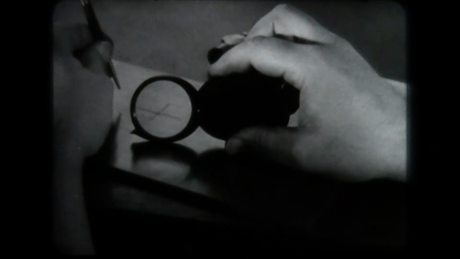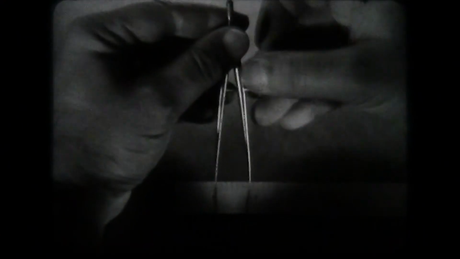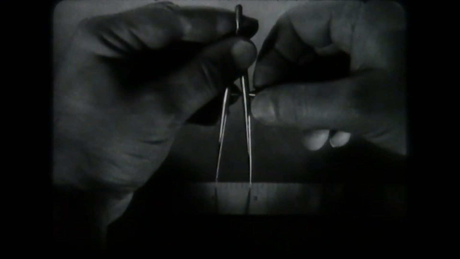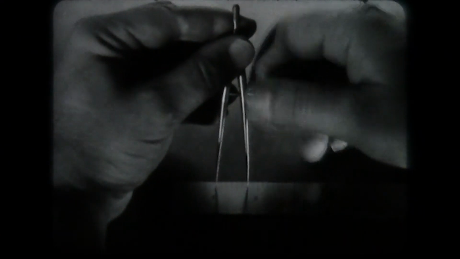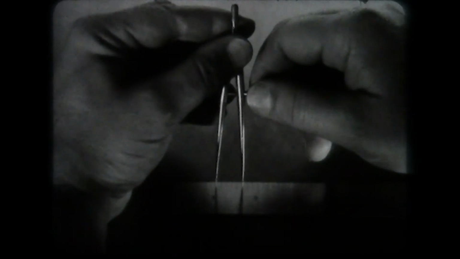In this particular case, it is required that the holes be scribed on the work. A divider is used for this purpose. In setting a divider to a dimension on the rule, locate one point in one of the inch graduations and adjust the nut so that the other point falls into the correct graduation.